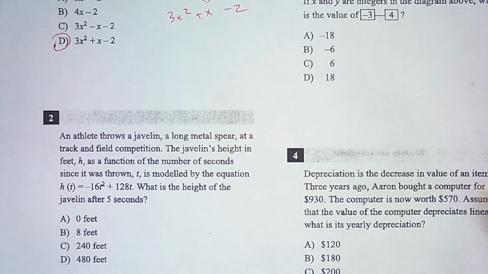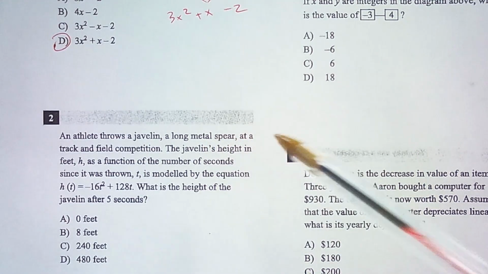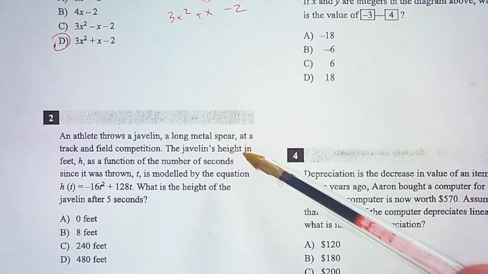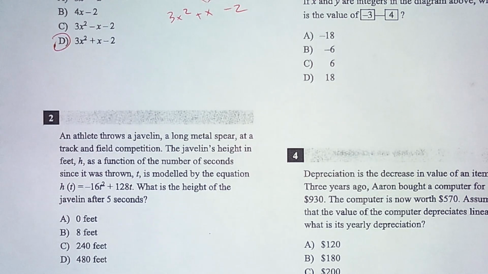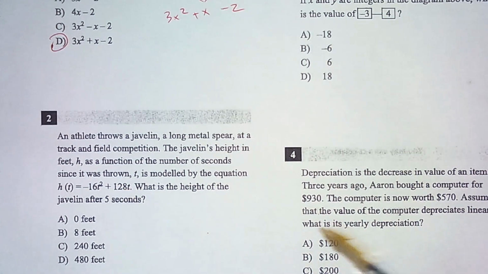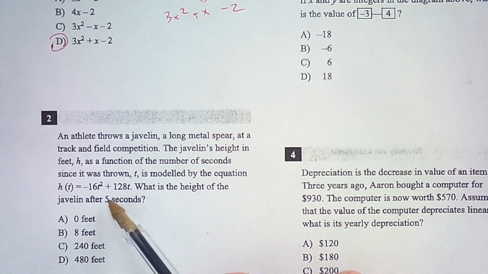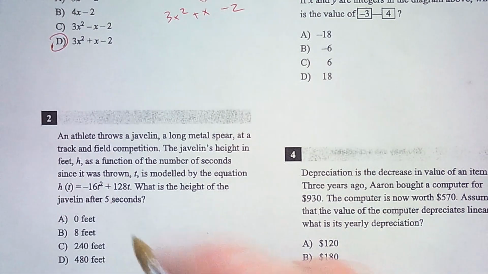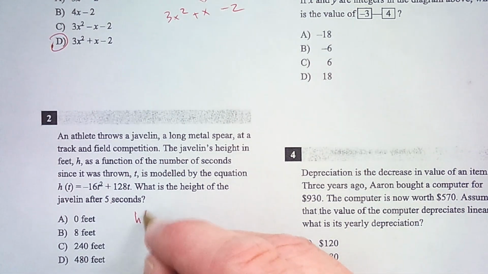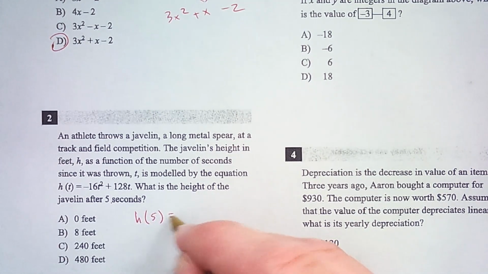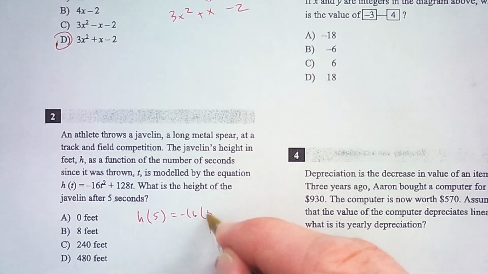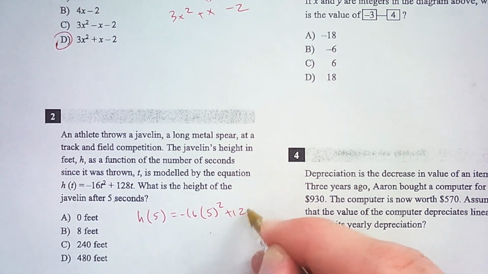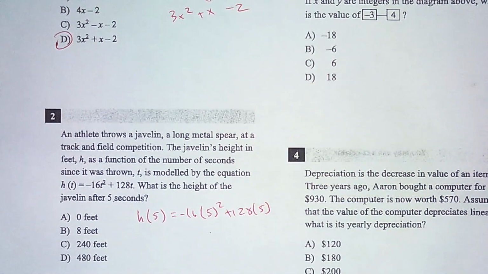An athlete throws a javelin, a long metal spear, at a track and field competition. The javelin's height in feet, h, is a function of the number of seconds since it was thrown, which is t for time. It is modeled by the equation right here. What is the height of the javelin after 5 seconds? So when t is 5, h of 5 is negative 16 times 5 squared plus 128 times 5.